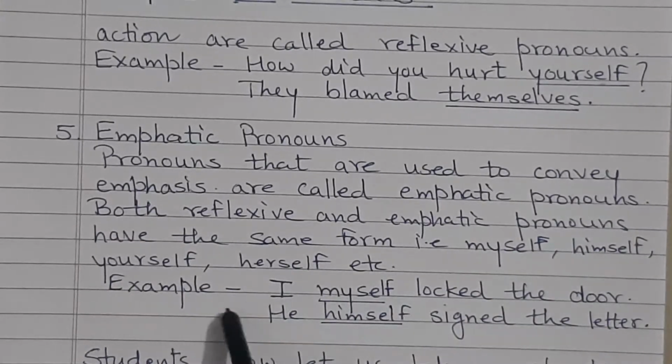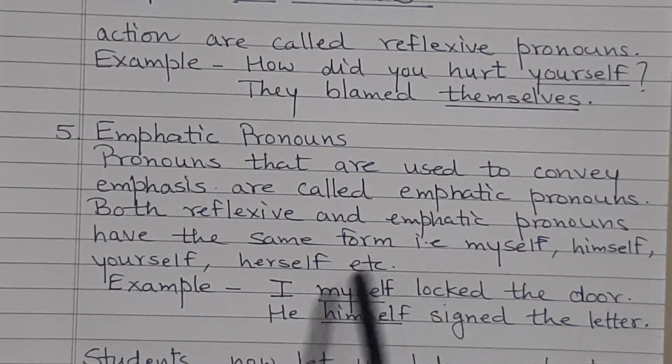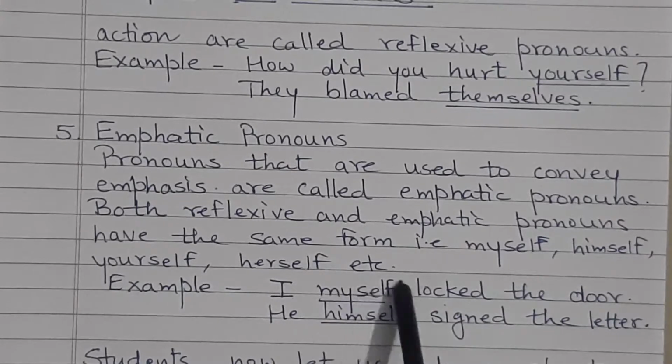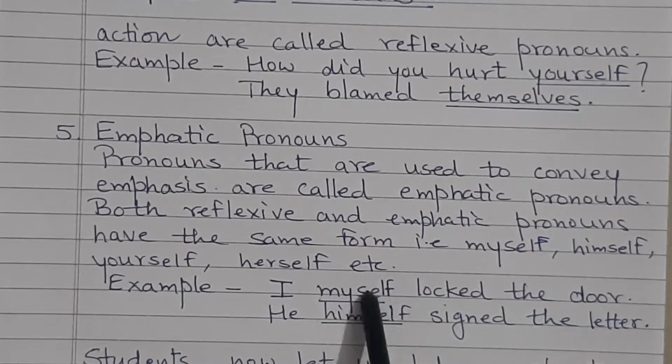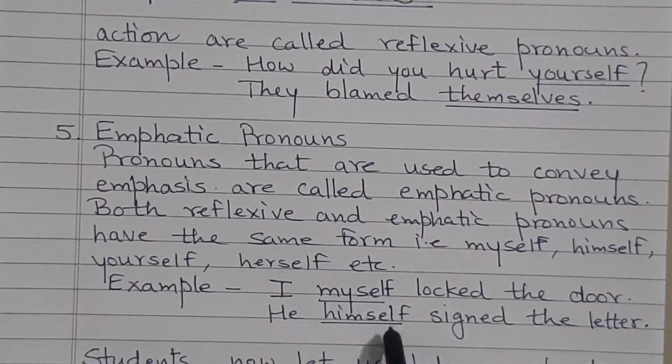So here you can see in the example, I myself locked the door. It conveys stress or emphasis on myself. So myself is used as an emphatic pronoun. In the second sentence, he himself signed the letter.